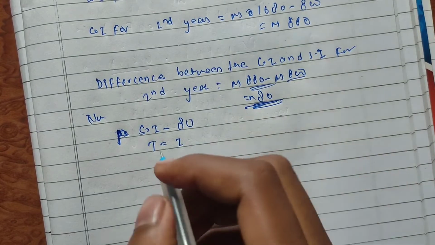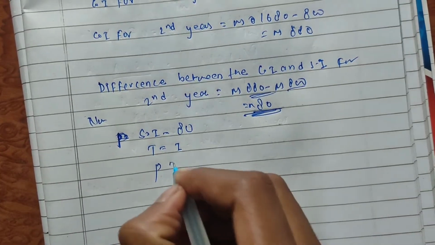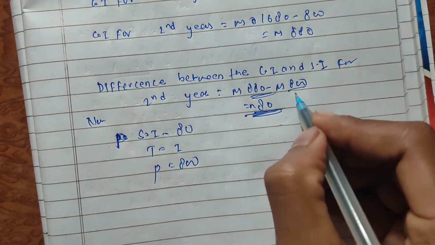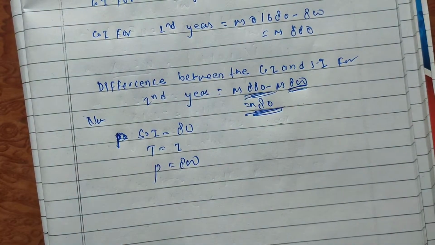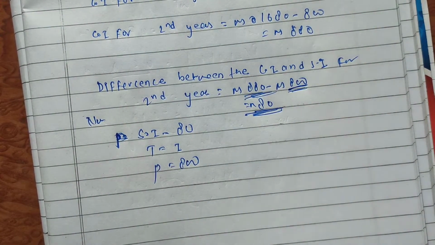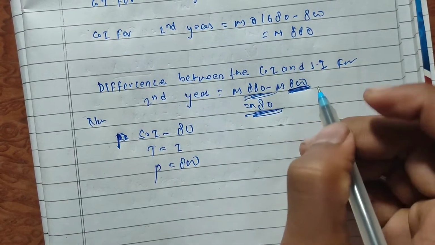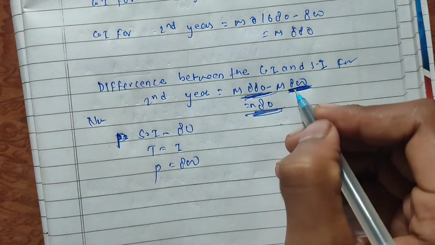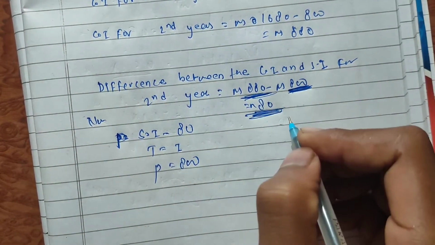The principal will be 800. Here you need to understand that this is the principal and this is the compound amount. Compound interest is the compound amount minus the principal.